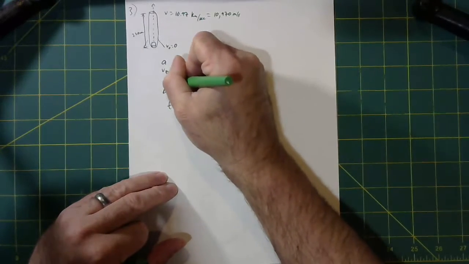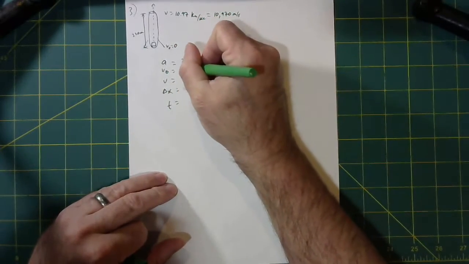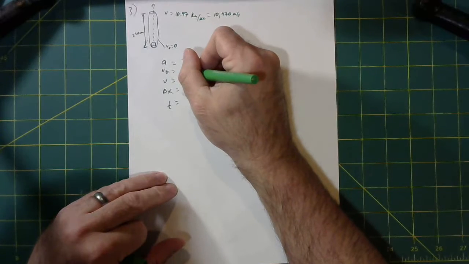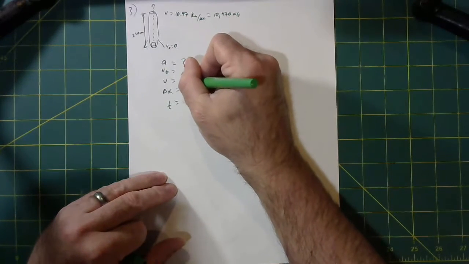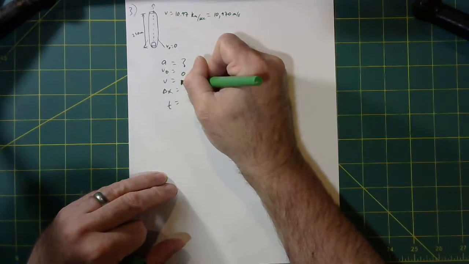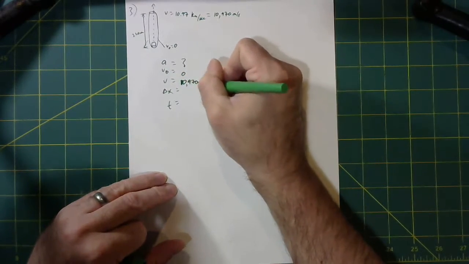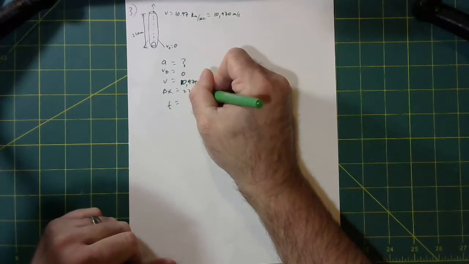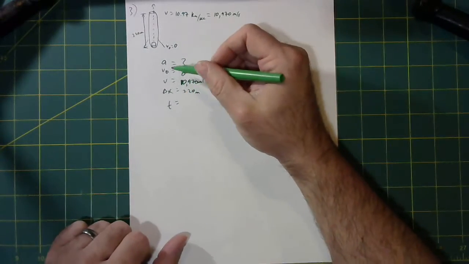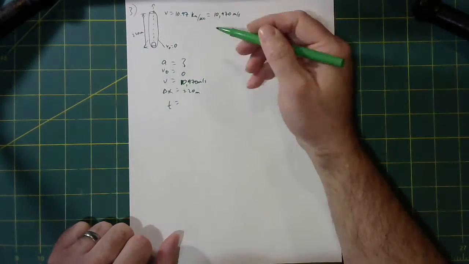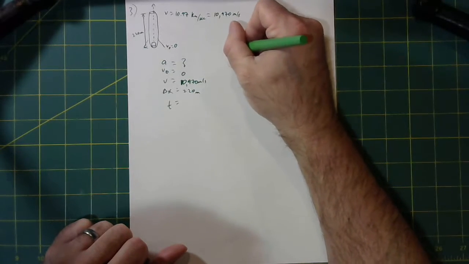This is what we're trying to find. V naught is 0, V is 10,970 meters per second, displacement is 220 meters. That's what we know. So we're going to do a kinematics equation with these 4 variables.